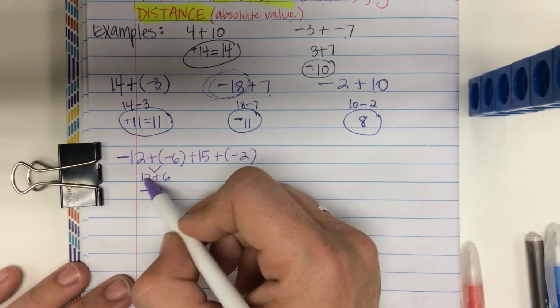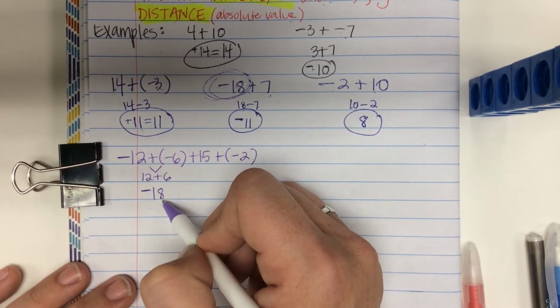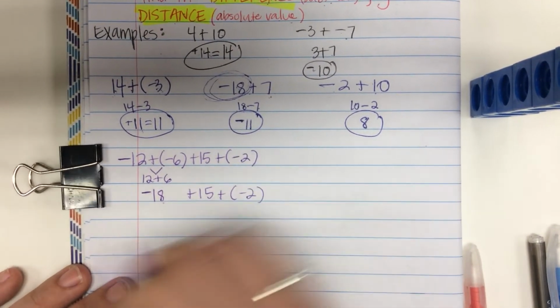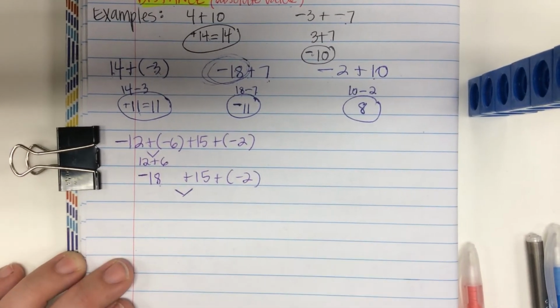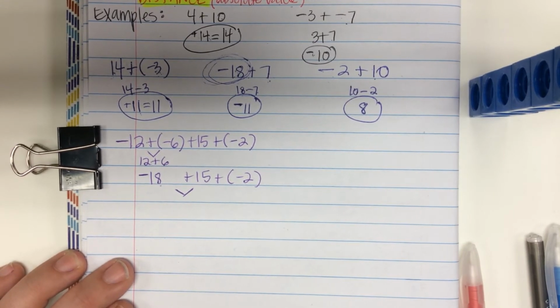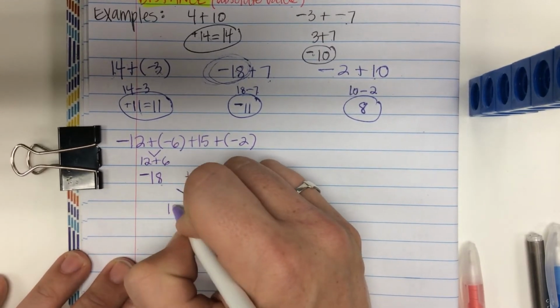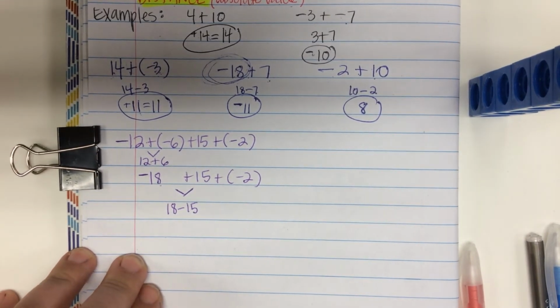You can skip this part and do this part mentally, but I'm writing it down so you can see it if you have a question. Then we rewrite the problem. Plus 15 plus negative 2. Left to right. Are they the same or different? Different, find the difference. 18 minus 15 or 15 minus 18? 18 minus 15. Big minus small. What's 18 minus 15? 3.